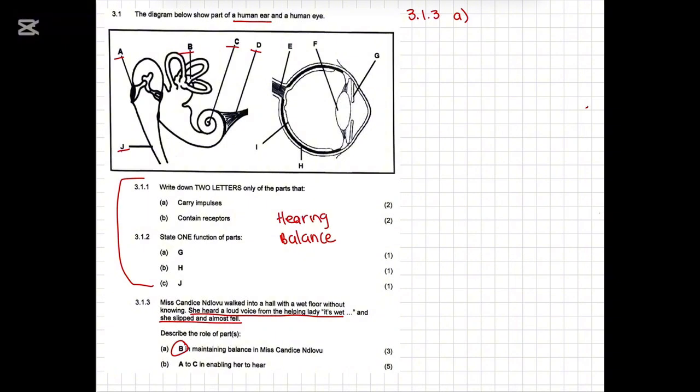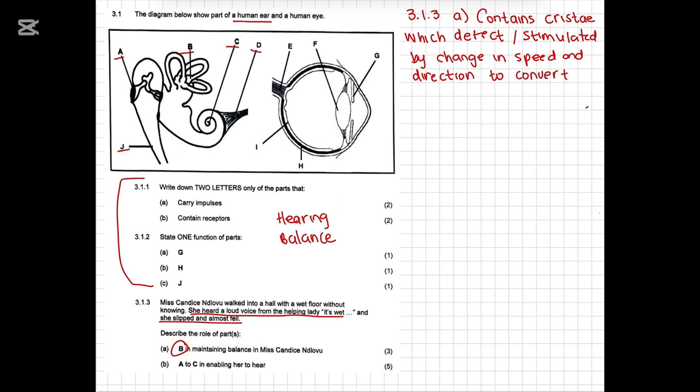So in your answer, you should mention that part B contains crista, so they detect or are stimulated by the change in speed and direction, and then they convert it into an impulse. So this is a 3-mark question, so we can end here because we are asked to describe the role rather than explain. So the 3 marks will go to containing crista, the change in speed and direction, and conversion of stimulus into an impulse.